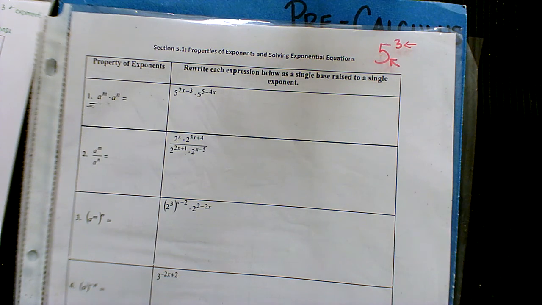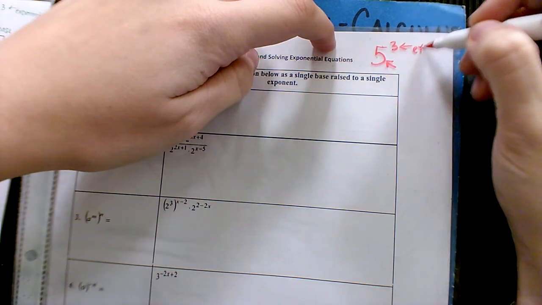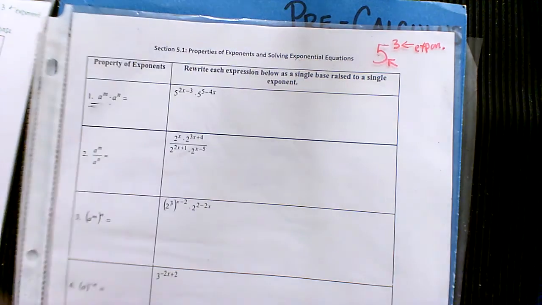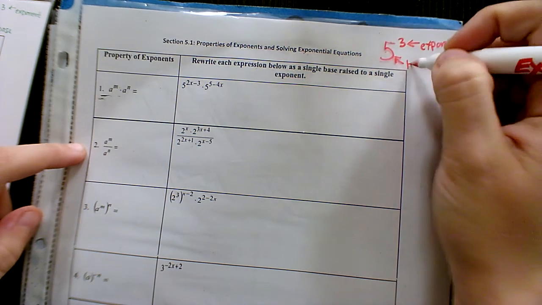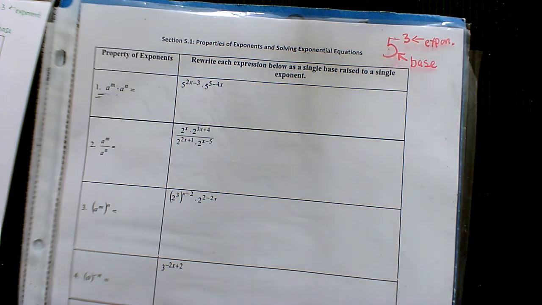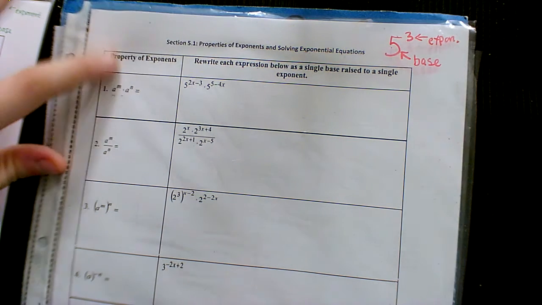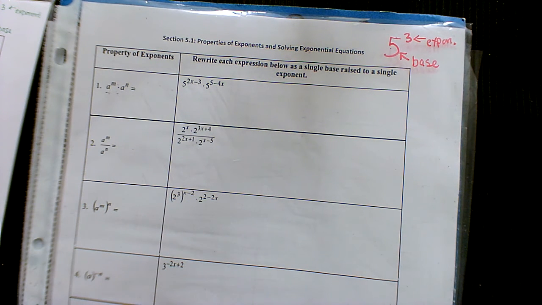An exponent or a power, okay. I'm going to abbreviate because I'm a little out of room. Exponent or power. What about the 5? Sometimes we forget this one. The base, okay. As we go through some of these examples, you might hear me say we have the same bases, maybe we can subtract the exponents. We have to be familiar with what we're actually talking about.